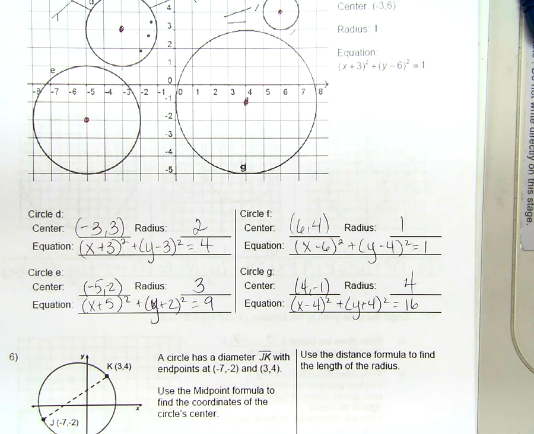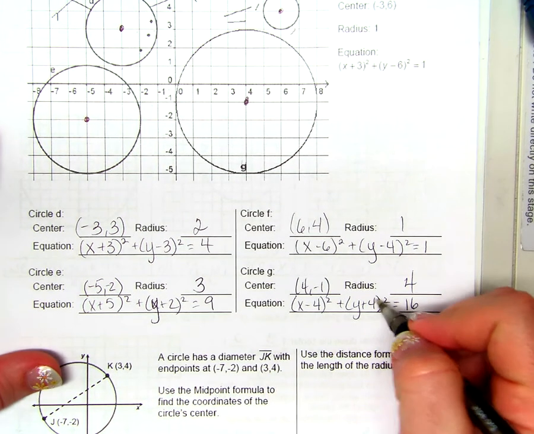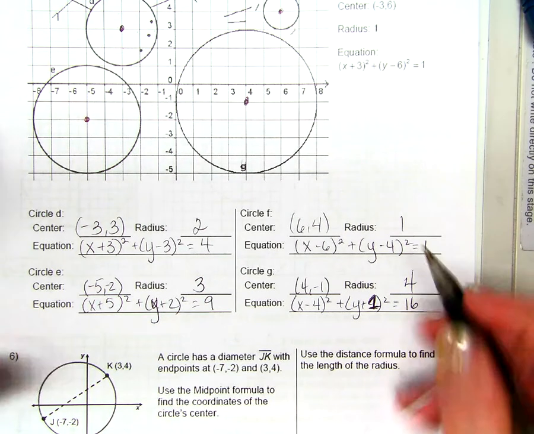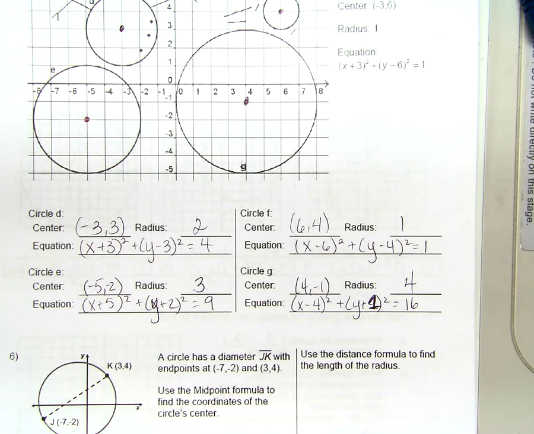No, it is not. What is wrong with it? This should be y plus 1. That's okay. Oh, I didn't hear you right. Oh, okay, I'm so sorry. Totally my fault.